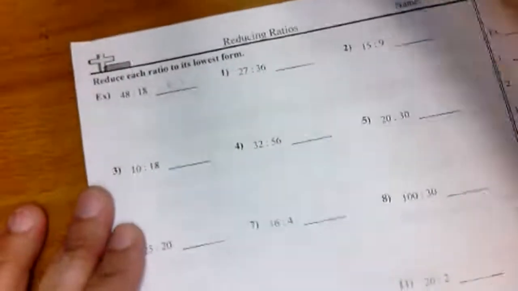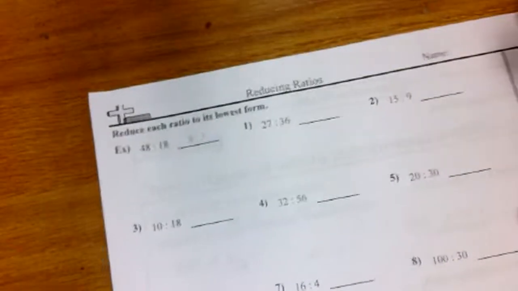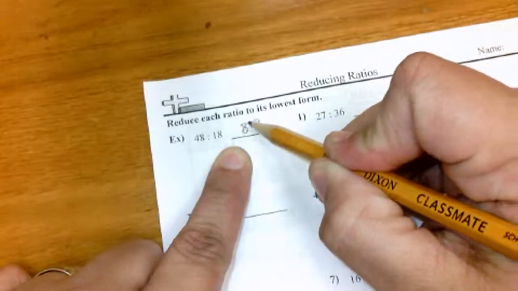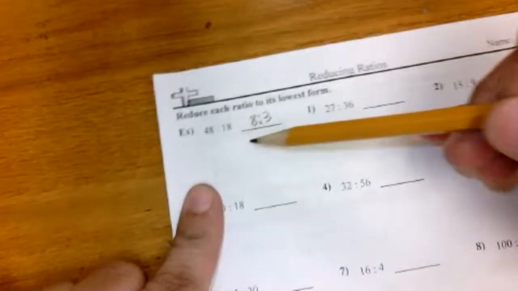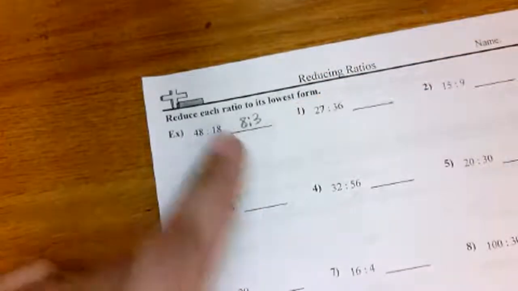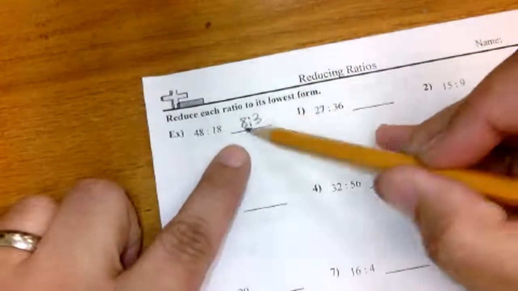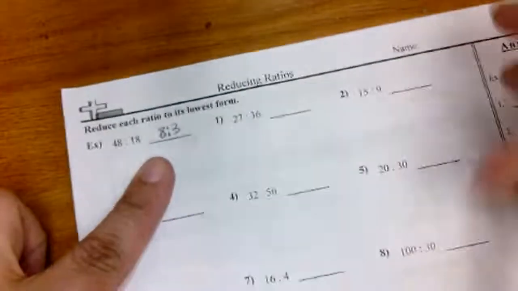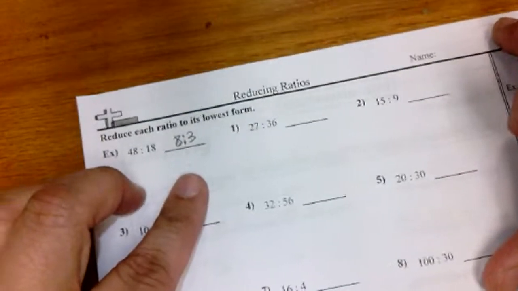So this is simplifying. We're simplifying some ratios here. Okay? So if we look at the example, it's not very dark here. We took a 48 to 18 and we turned it into its lowest form. You'll know it's its lowest form because 8 and 3 don't have any factors in common. So let's look at number 1 here. This one should be pretty easy.